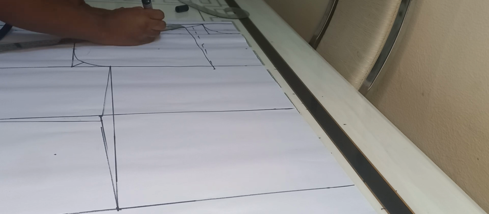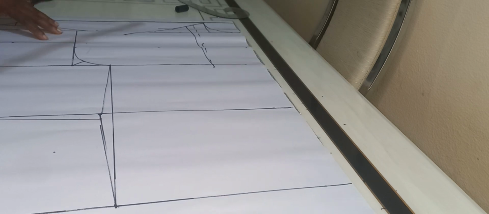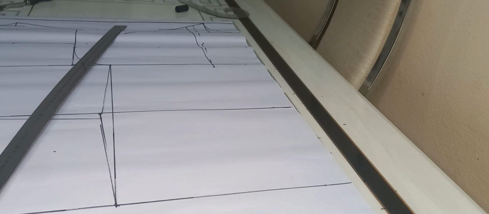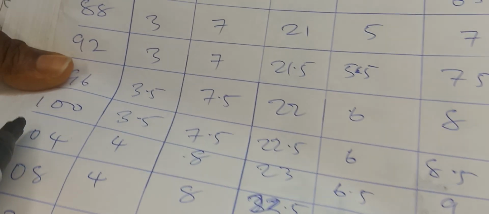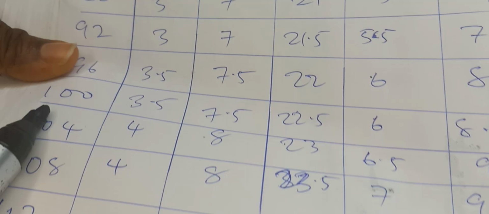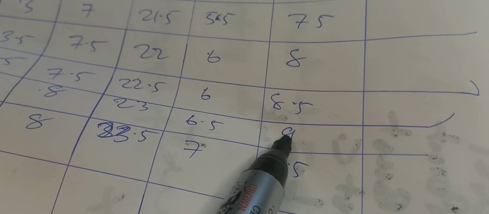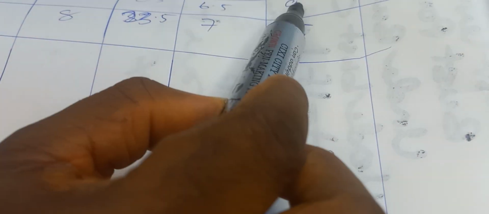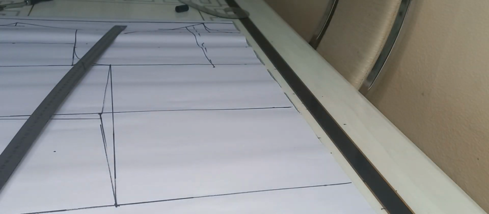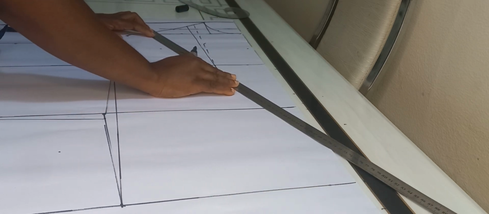From there, I will impute my dart. My dart is 9. I get my dart from my proportional table. This is my dart here. From here, see 104, which is my bust. Remember how I told us to get it? So that's my dart. I've imputed it, and I will connect it to this place.